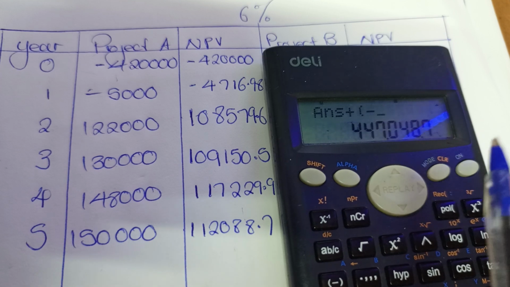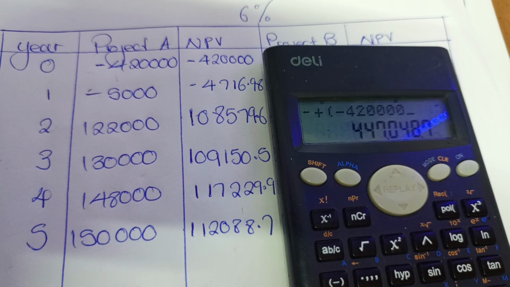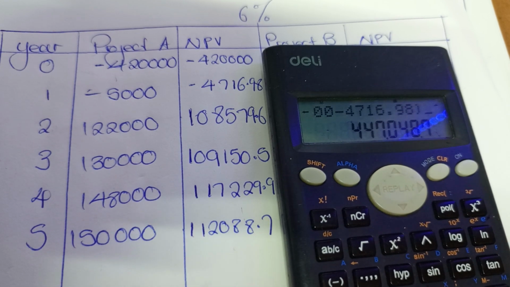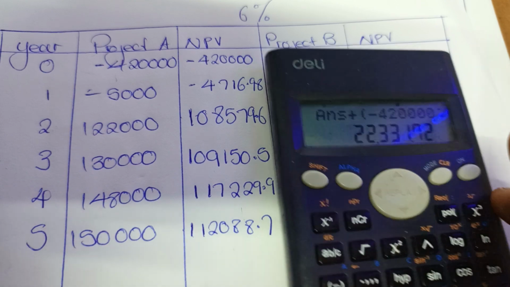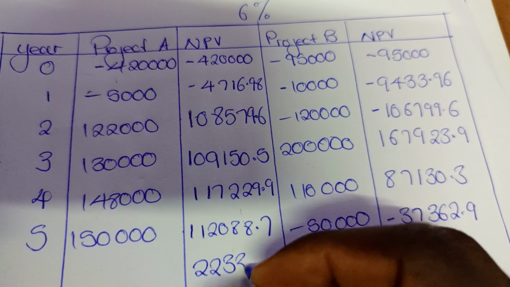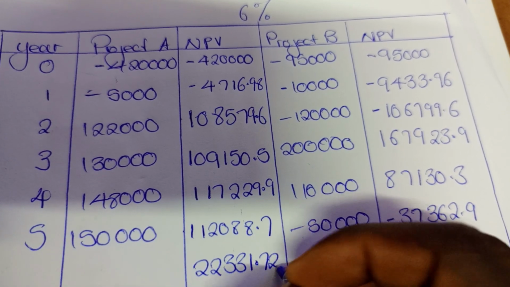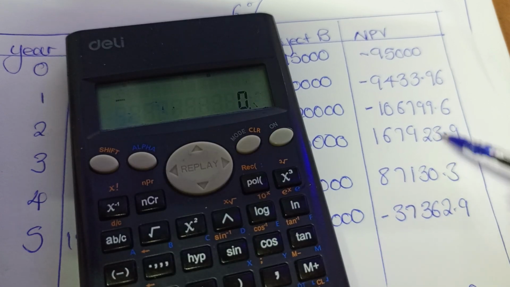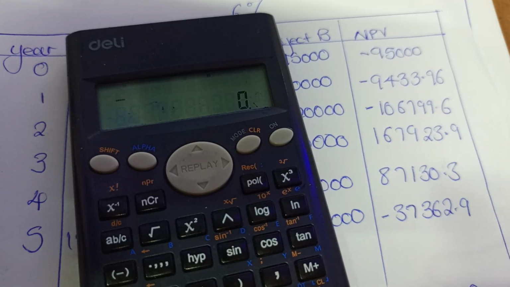You will say minus 42,000 minus negative 4,716.98, and then you will get your net present value, which is 22,331.72.